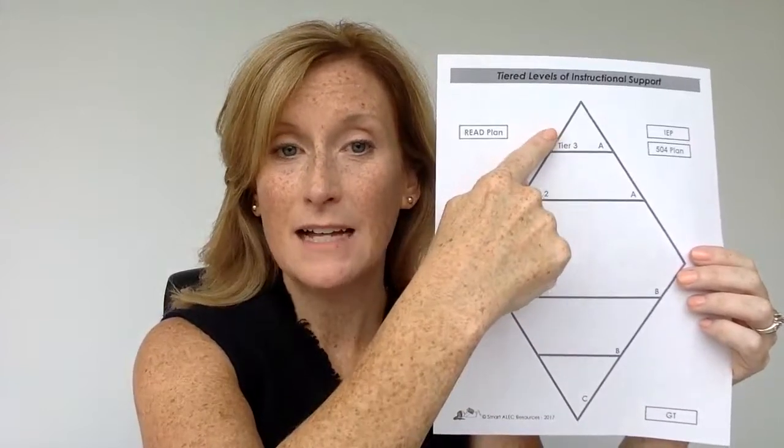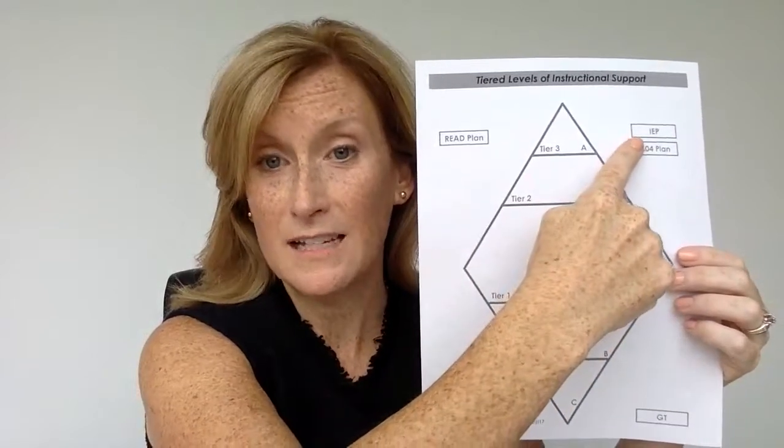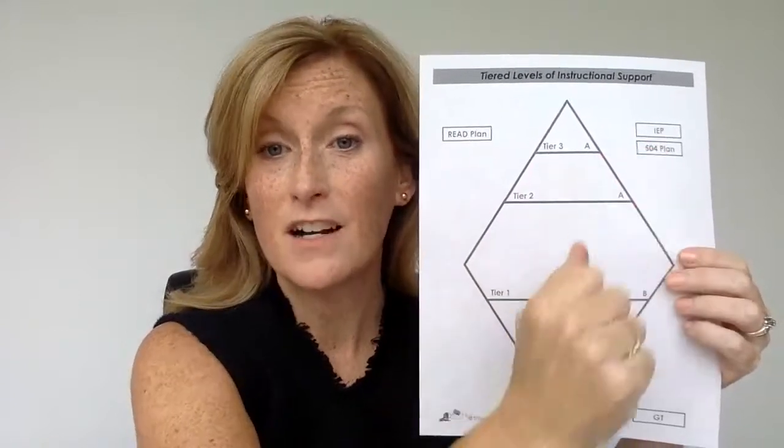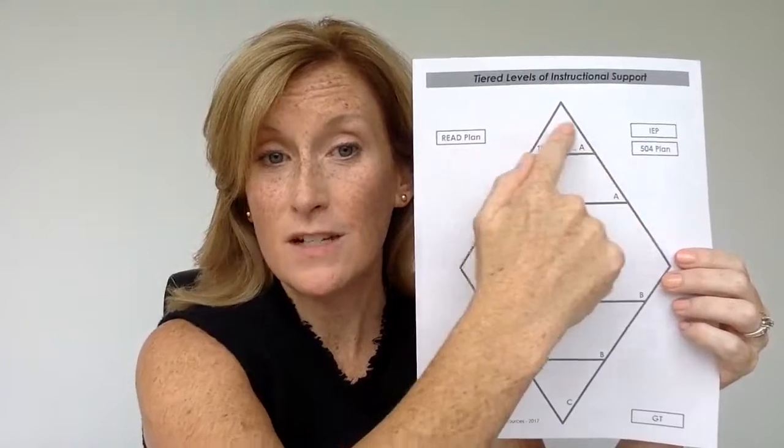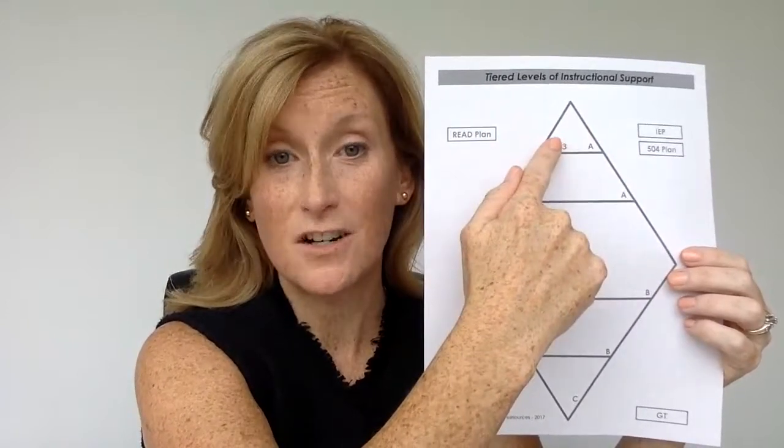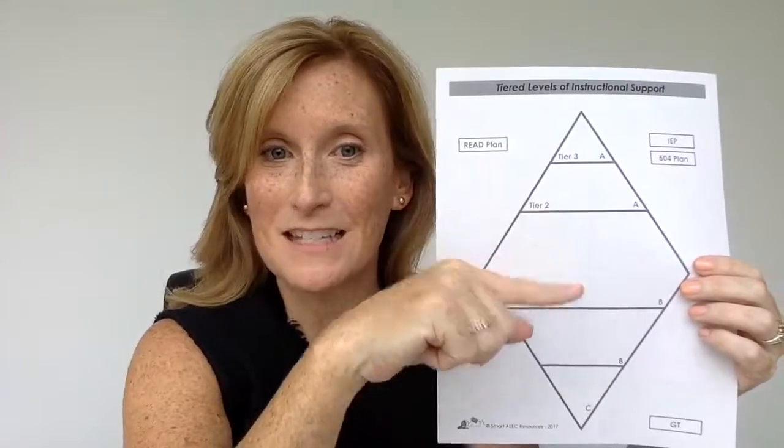And then above that are our students that are falling into a category labeled Tier 3. This is typically where we have students who are on individual education plans or receive special education services, or over here they've been identified and are on a READ plan, perhaps they're on a 504 plan. Those are the students that are going to go up here in your Tier 3. Again, Tier 2 is below grade level, which seems weird because it's above the grade level on this form. But Tier 2 are students not proficient on grade level benchmarks.